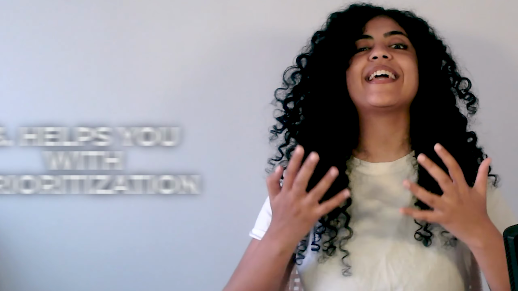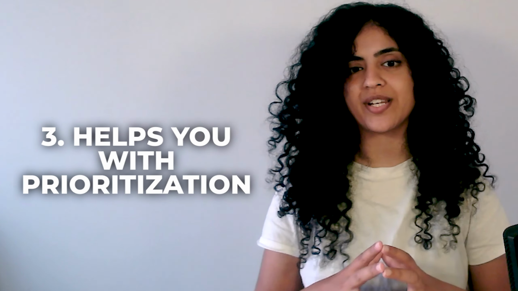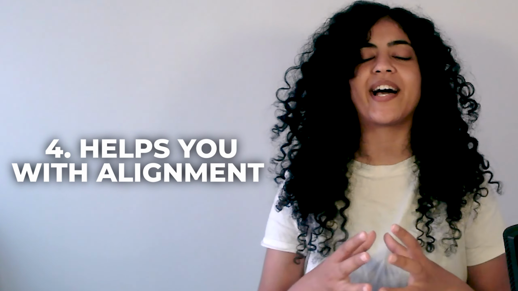Another thing is that it helps you with prioritization. It helps you identify features or services that are of utmost importance to the target user. And finally, it helps you with alignment. It ensures that different departments or stakeholders are on the same page when it comes to the target user.